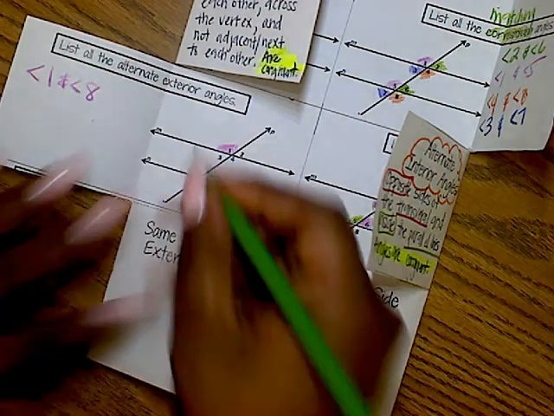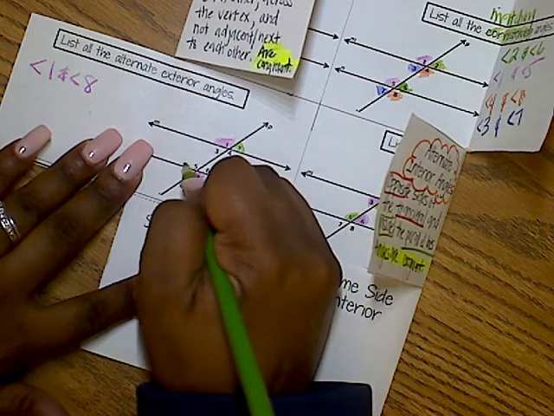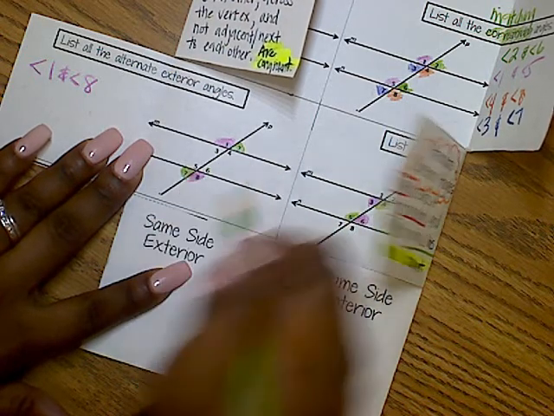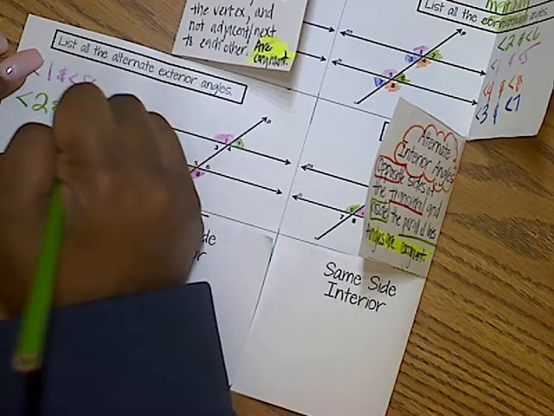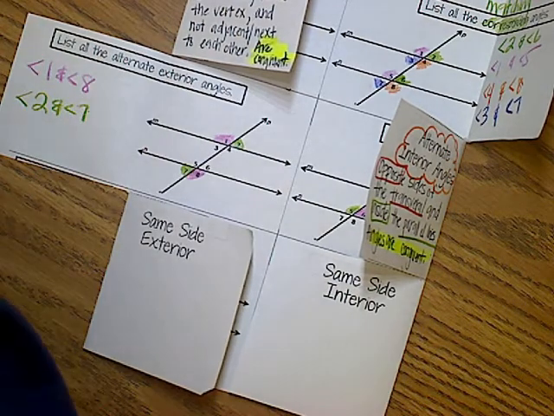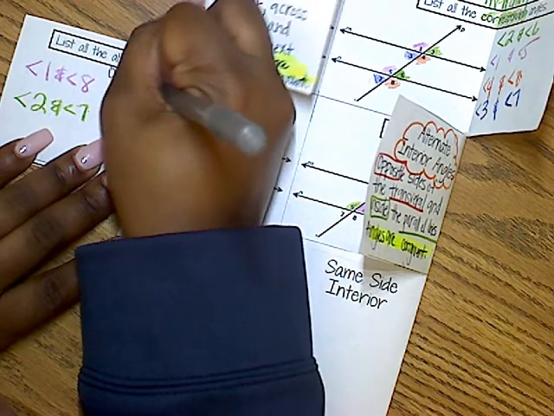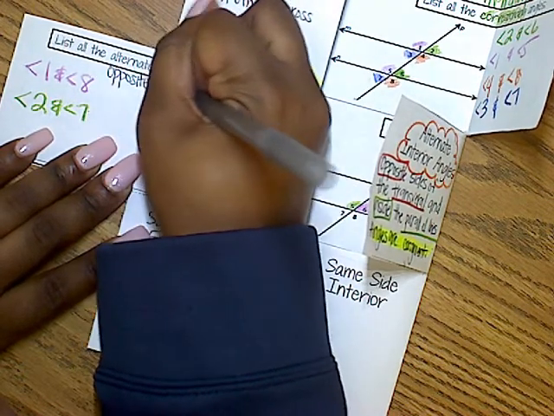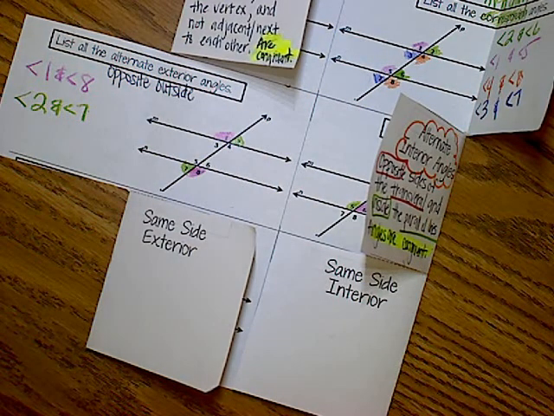And again, outside, so that's that exterior, but opposite, which is that alternate, it's going to be 2 and 7. And so therefore, again, alternate, we want to write, that just means opposite, and exterior means outside. So you want to memorize those.